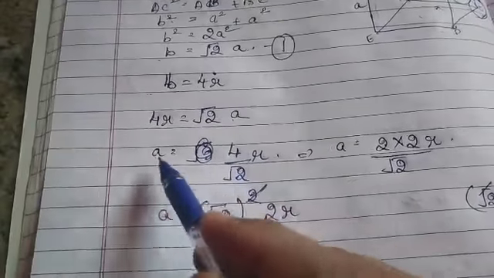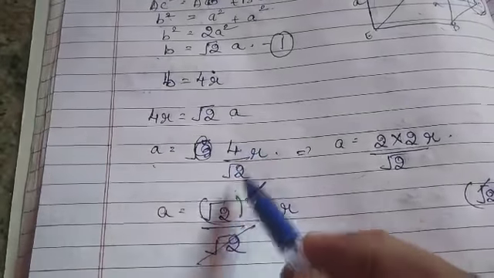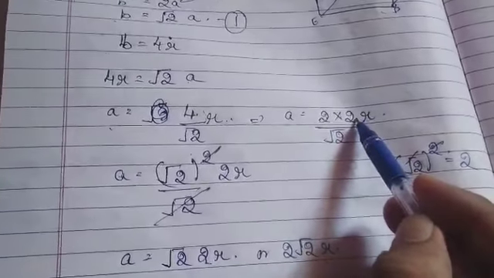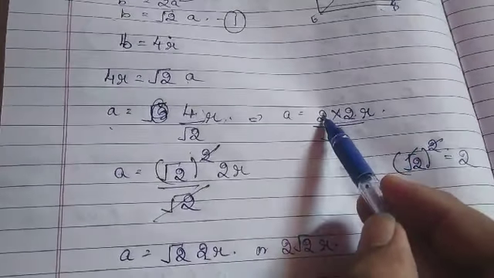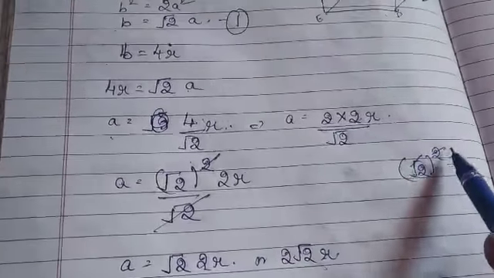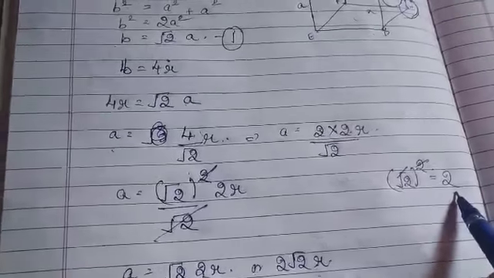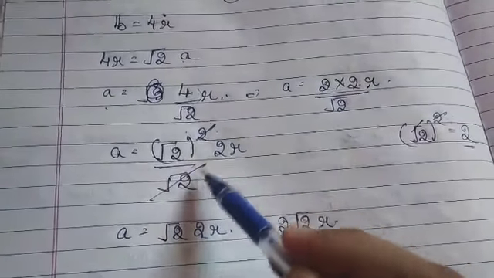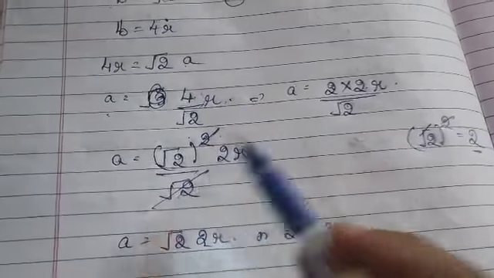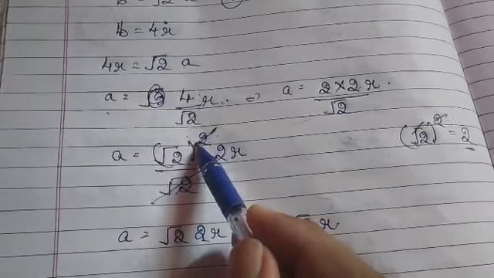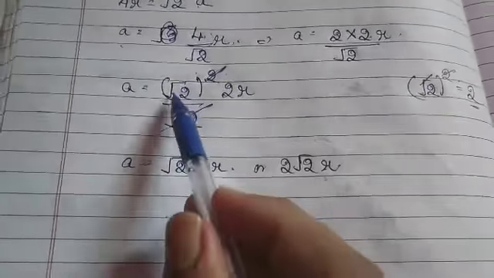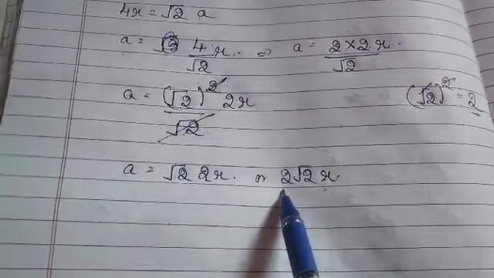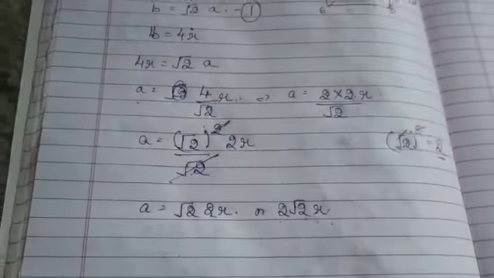Able to understand? So we are getting the a value as 4 by root 2 into r. This 4 can be written as 2 into 2. 2 2s are 4. I have chosen for one 2 to write root 2 square, because root 2 square is nothing other than 2 itself. So taking that root 2 square into 2r divided by this root 2, root 2 gets cancelled, one root 2 is left over, so a is obtained as 2 root 2 r.